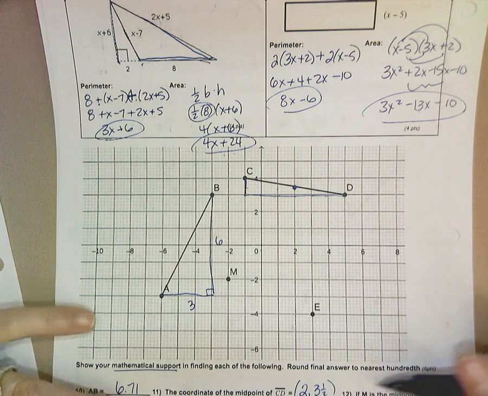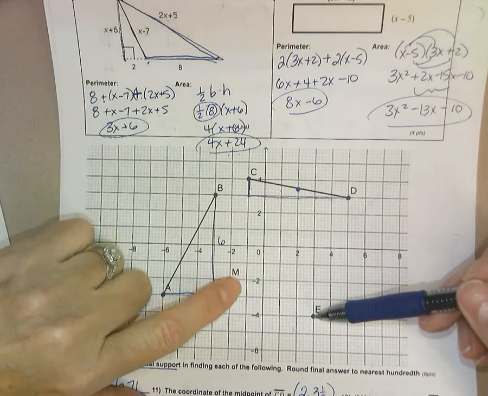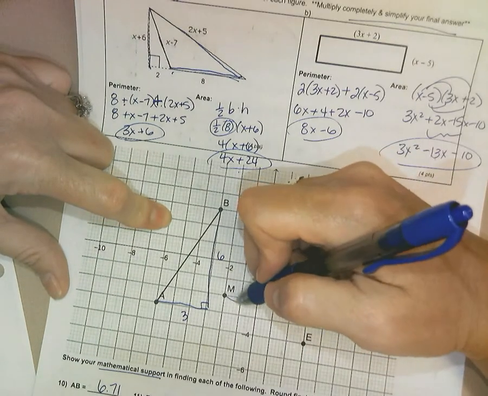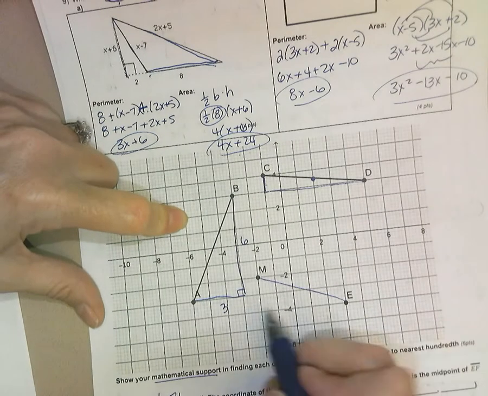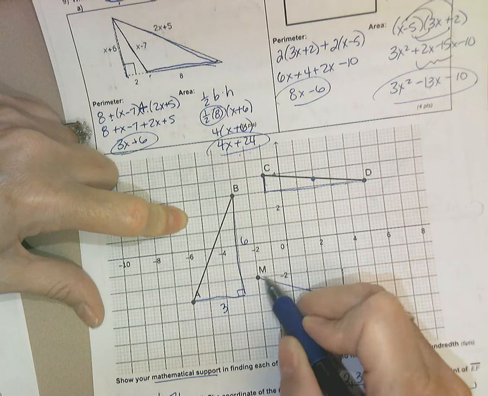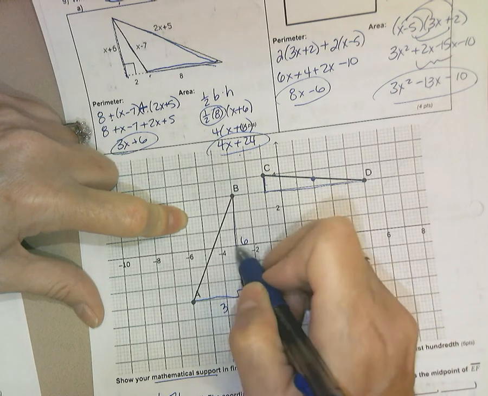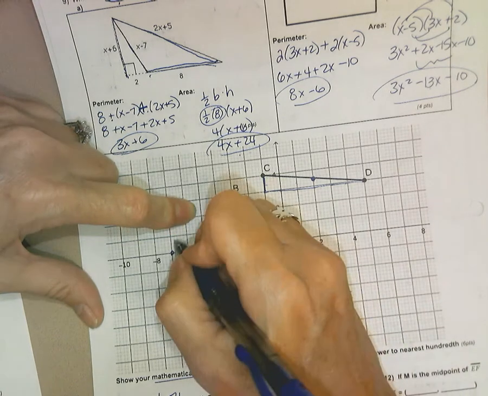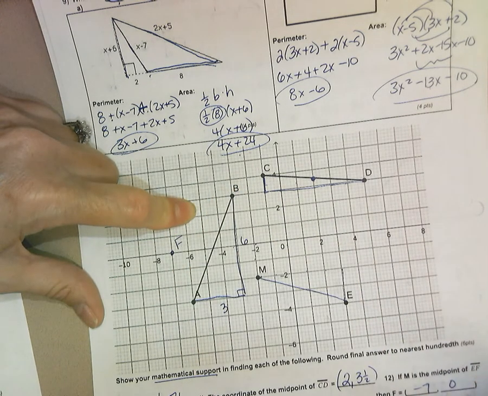And lastly, if M is the midpoint of EF, so F is over here somewhere. Let's draw this in. My slope is I'm going up 2, back 1, 2, 3, 4, 5. Let's do it again. Up 2, back 1, 2, 3, 4, 5. Puts F right there. Negative 7, 1. I'm sorry, negative 7, 0. Some of you wrote 0, negative 7. That's down here.